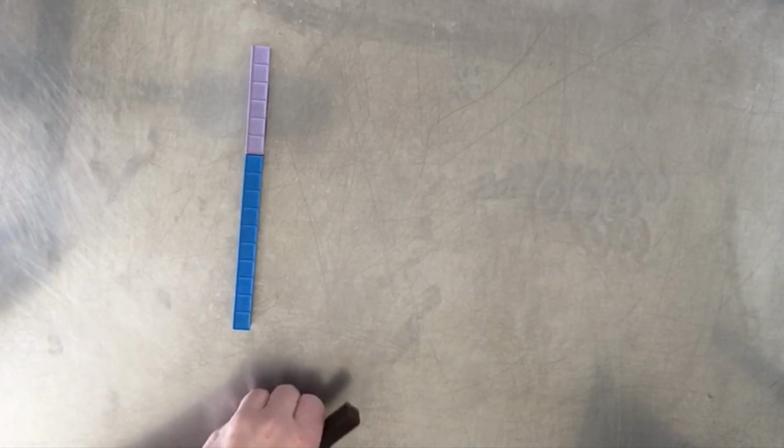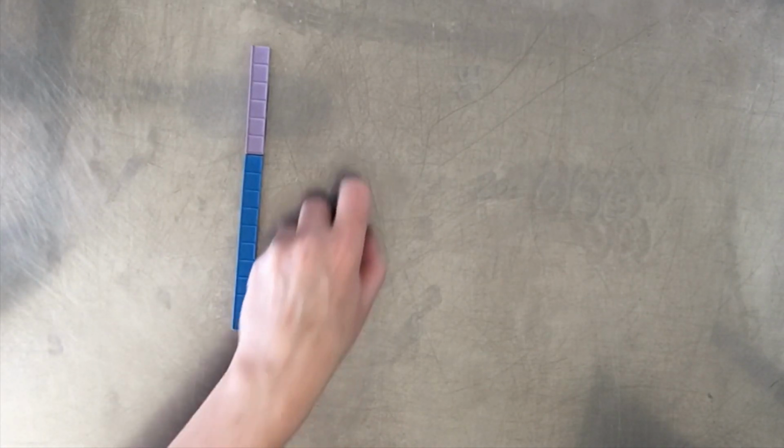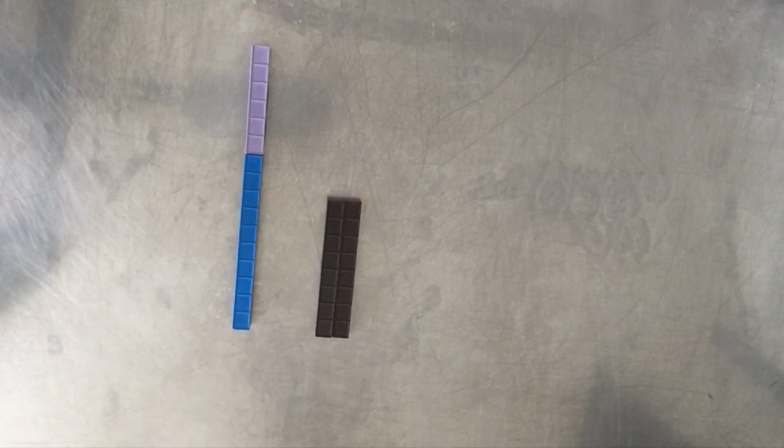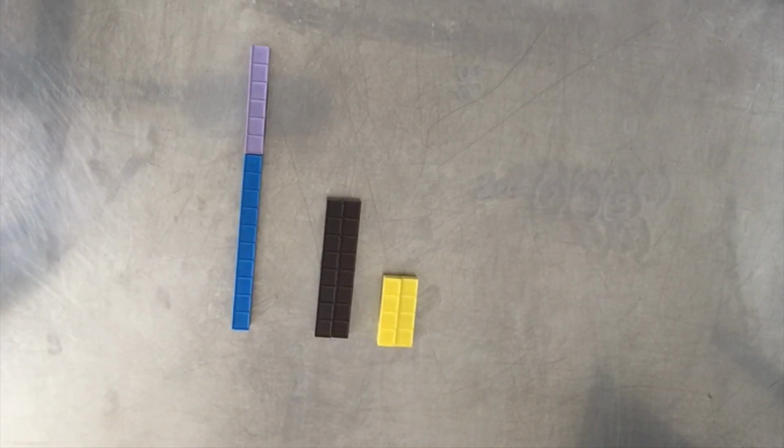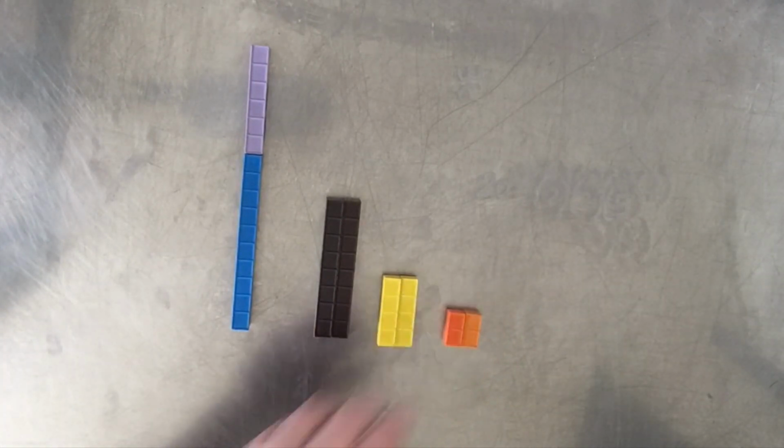But 16 can. We could do 2 times 8. Sorry, 2 across and 8 up. Okay, can we reshape 8? Well, yes, we can. We can reshape 8 as 2 across and 4 up. Can we reshape 4? Absolutely. 4 can be reshaped as 2 across and 2 up.